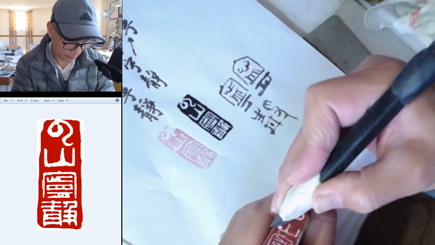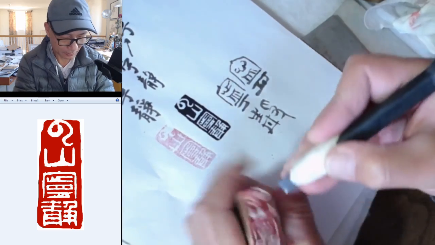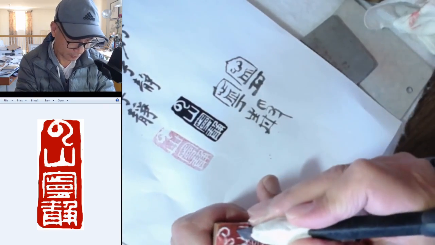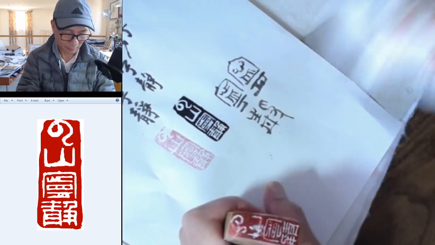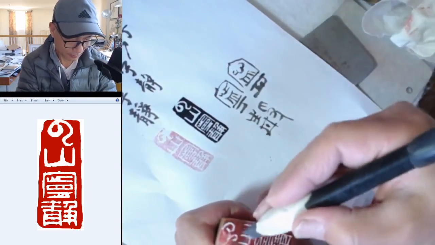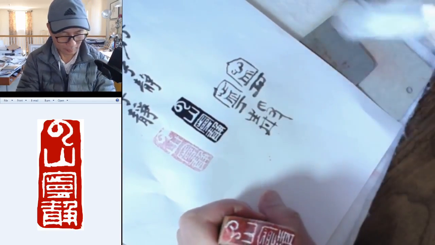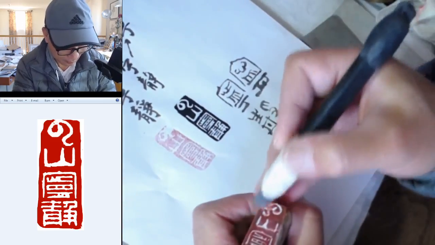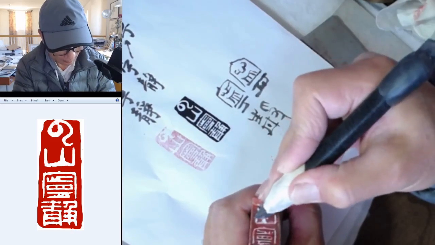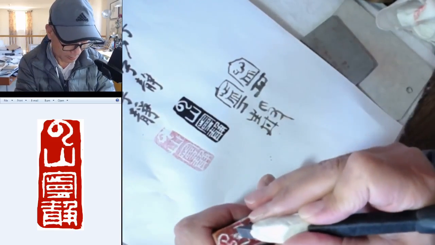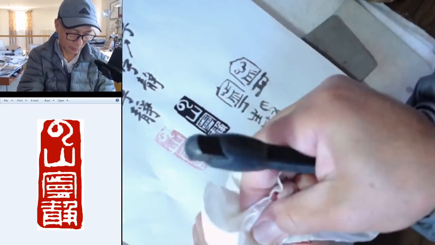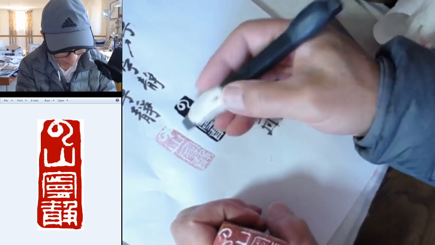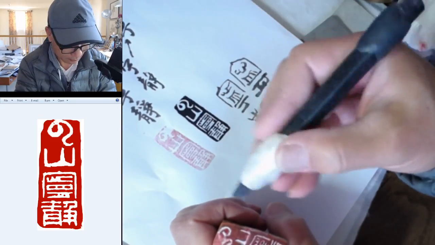And just make the mountain a little more triangular. Oh, it's thicker. This.